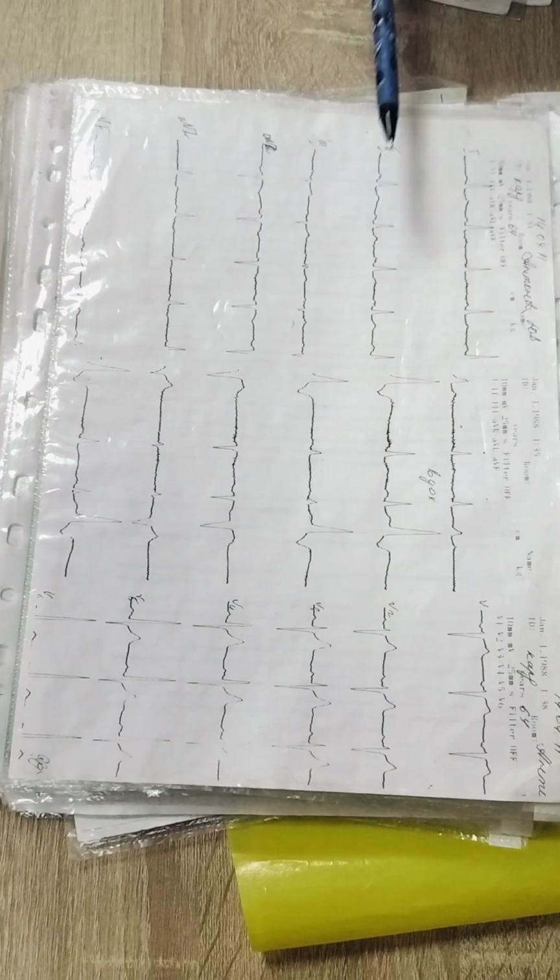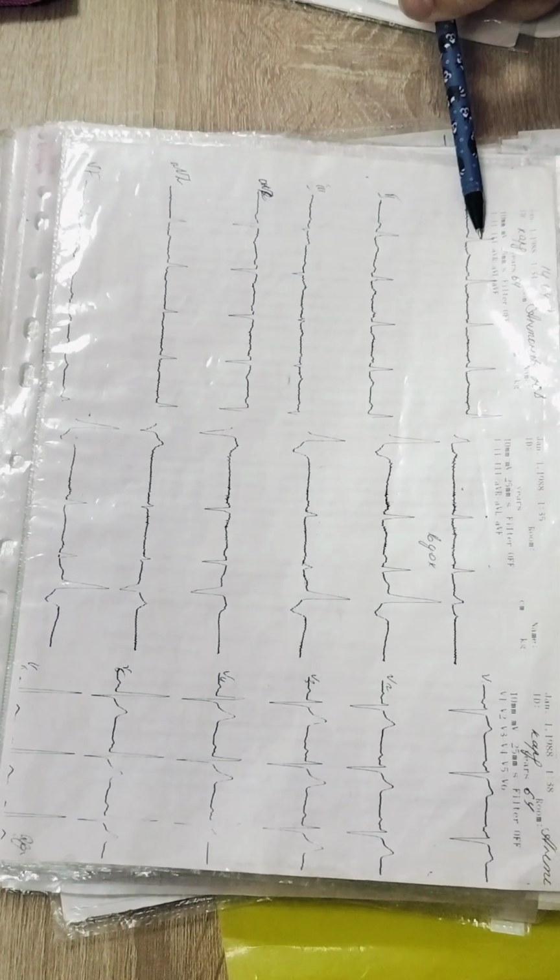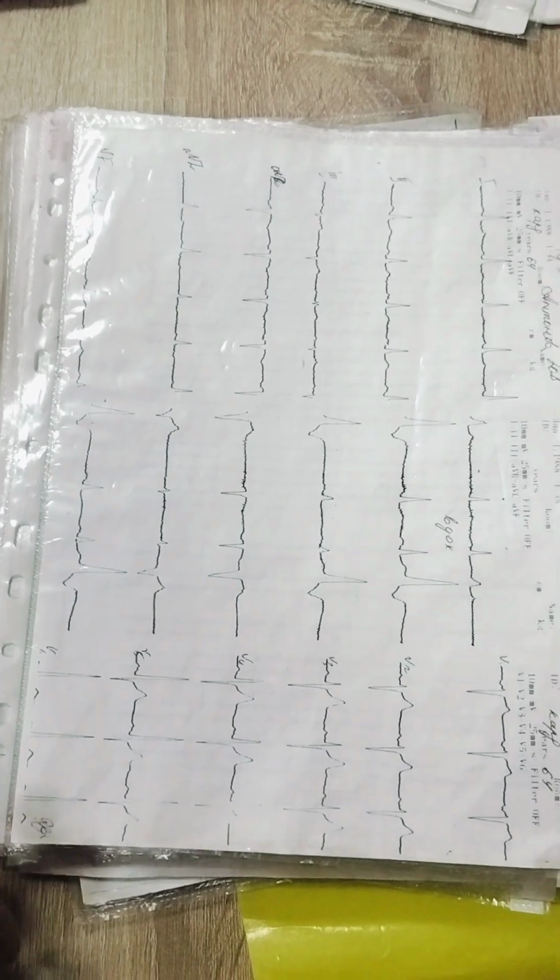Electrical axis of the heart. This one is the biggest one. So electrical axis is shifted to the left.